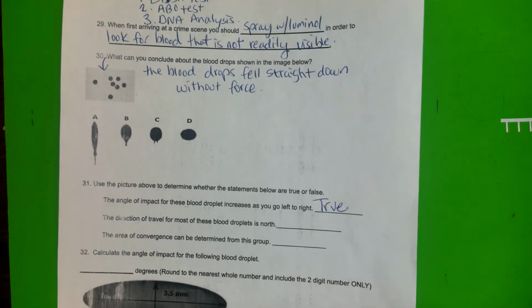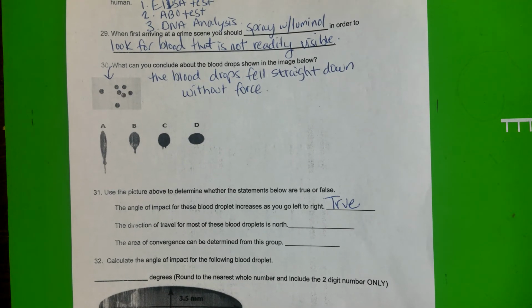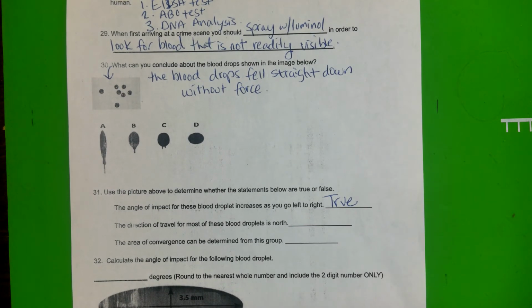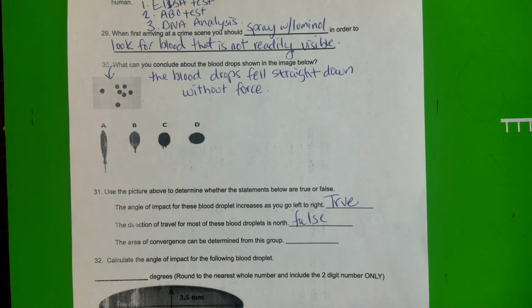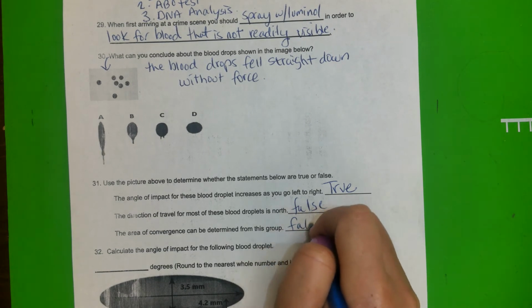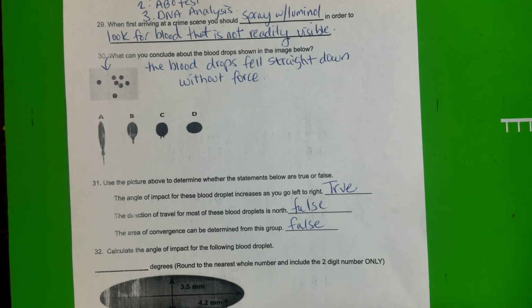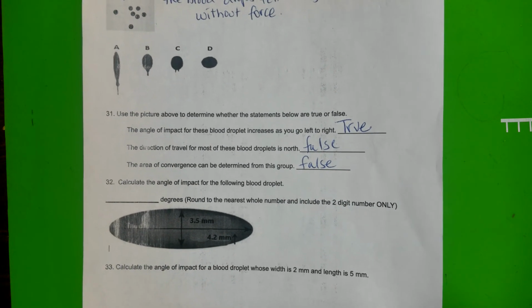The direction of travel for most of these blood droplets is north. No, not all of them, as you could see because of the round one. So it's false. The area of convergence can be determined from this group. That's false. Good. Let's go to the next one.